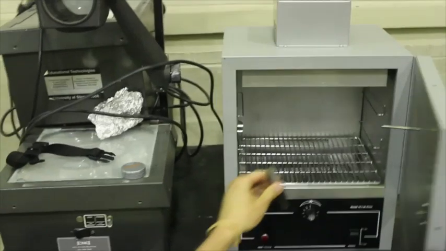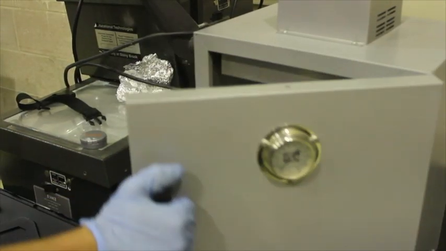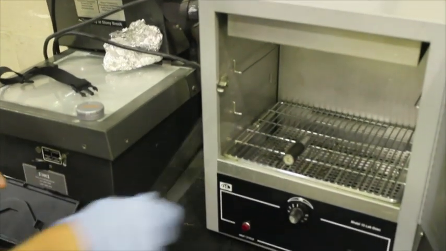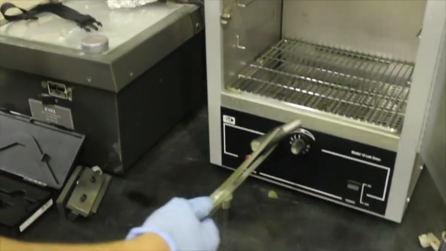The sample is then heated to a temperature which will allow it to become pliable. When heated to the specified temperature, the sample is then taken out of the oven and is ready to be compressed.